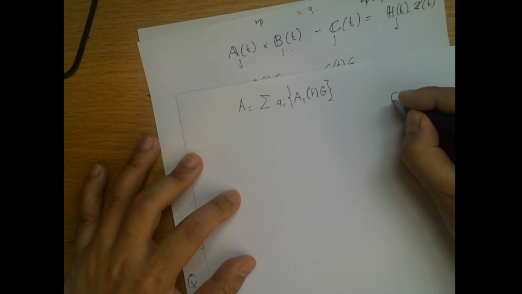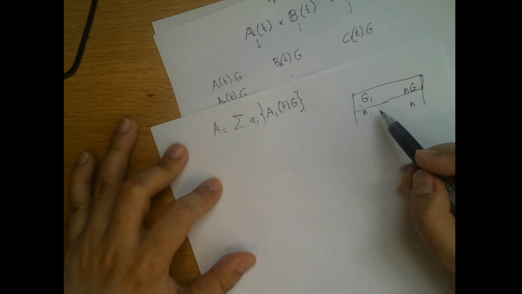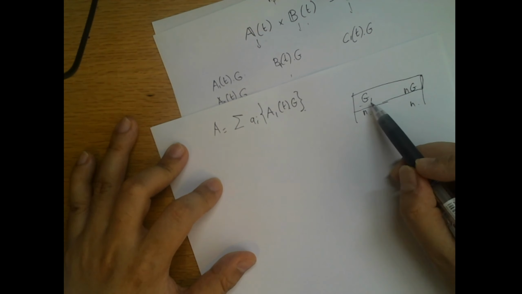So what the challenge would be is to produce pairs. This is a pair, right? We have G and NG. They are paired because there's a coefficient N that scales between them.